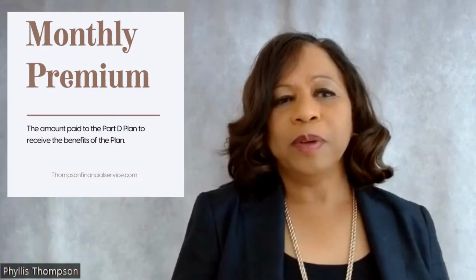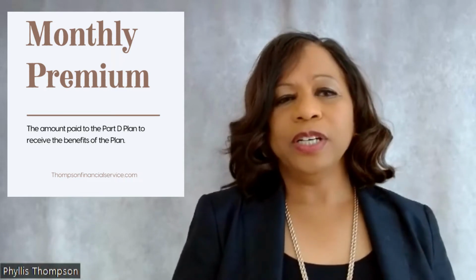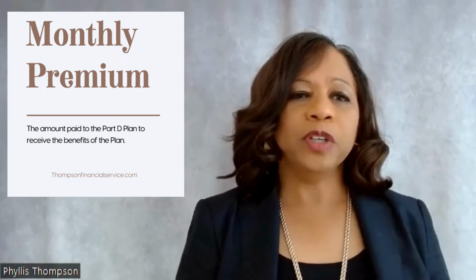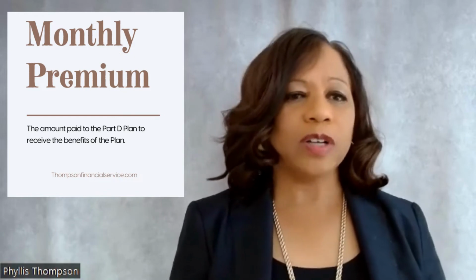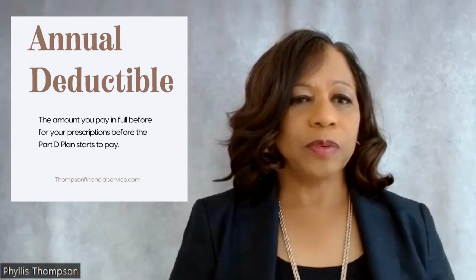The monthly premium, this is the amount that you pay to the Part D plan in order to receive the benefits the plan offers. Monthly premiums vary and prices depend on what's available in your coverage area. Now, in addition to the monthly premium, you will also pay varying costs as you progress through the various phases of your Part D coverage.